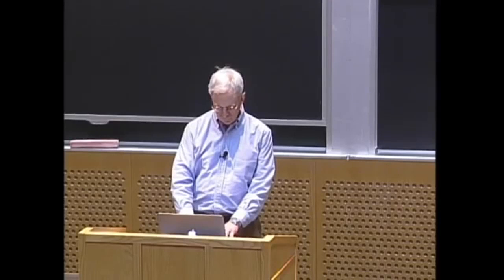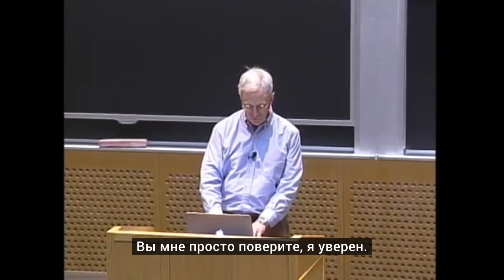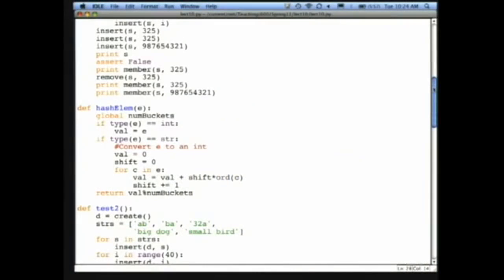Okay. I don't need to show you that this works. You'll just believe me, I'm sure. Let's look at a slightly more complicated hash function.